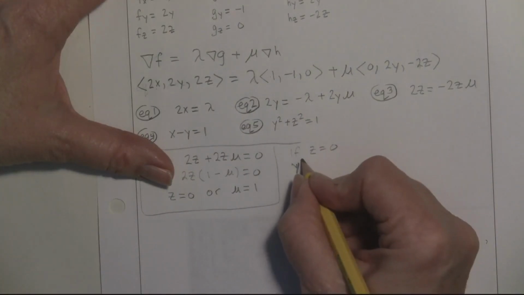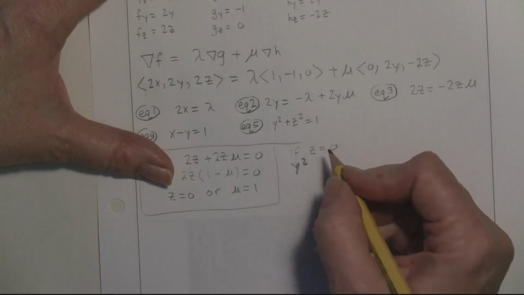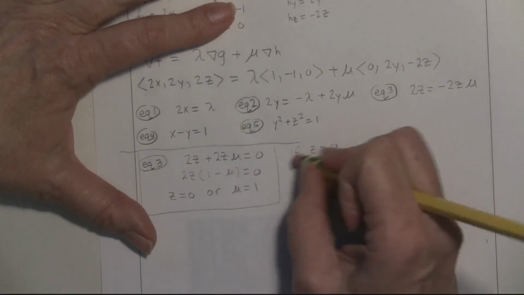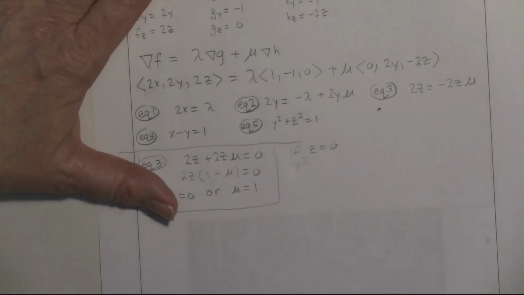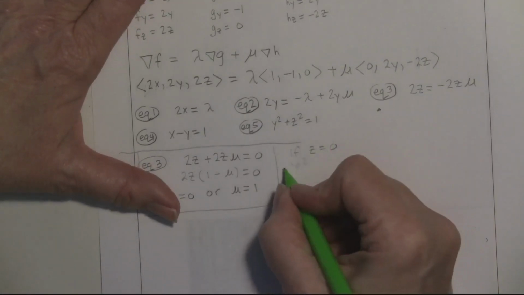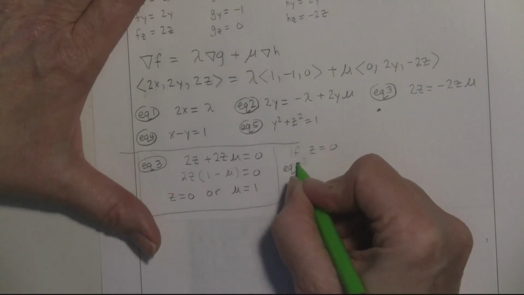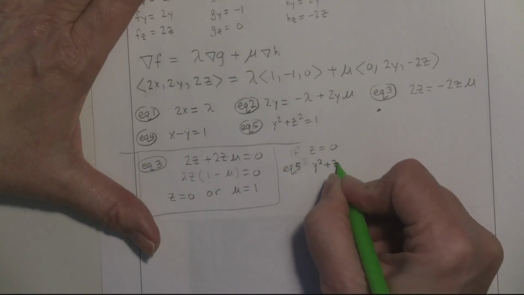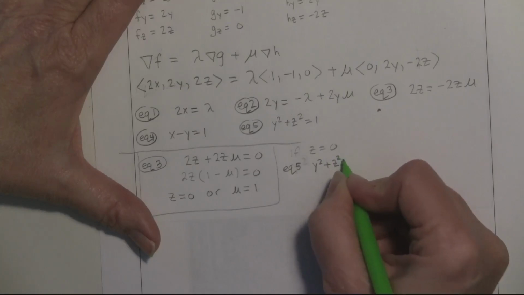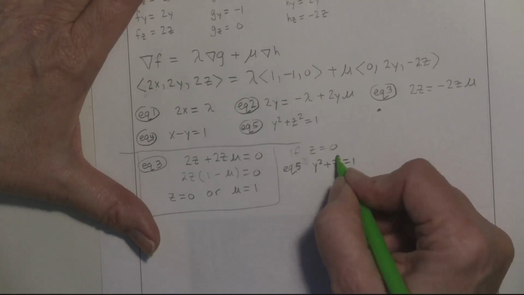So I'm looking at equation 5. Do you know what equation I'm looking at? No, because I did not say which equation I was looking at. So this is equation 5. I get y squared plus z squared equals 1, but z is 0, right?